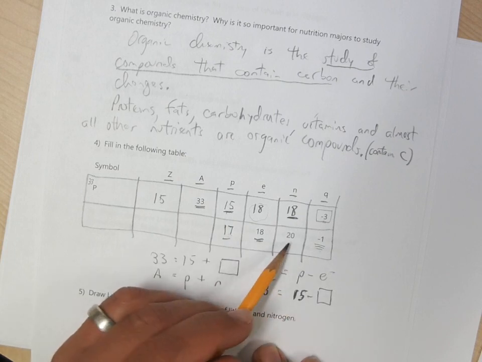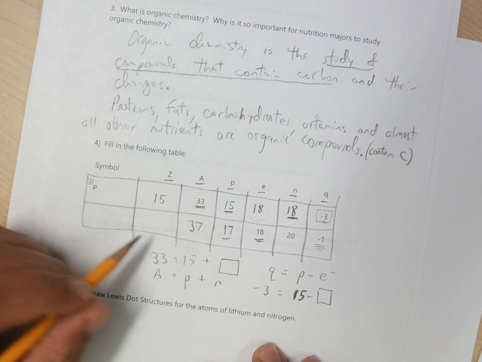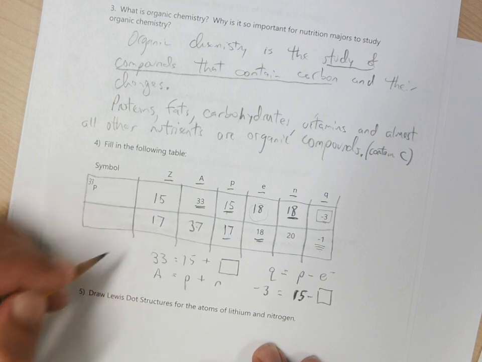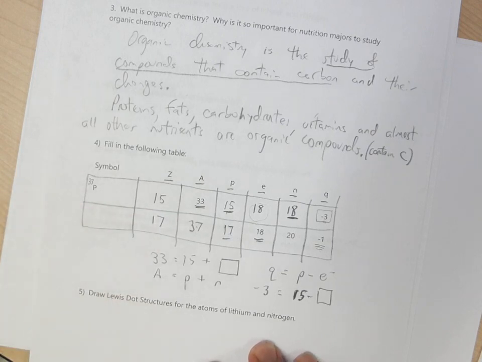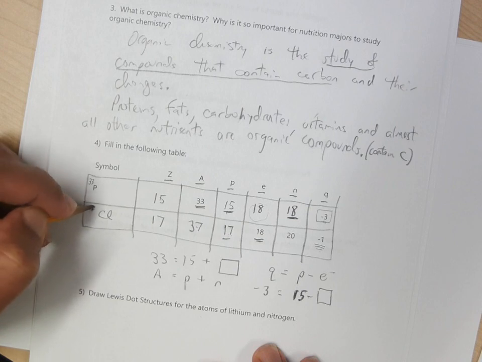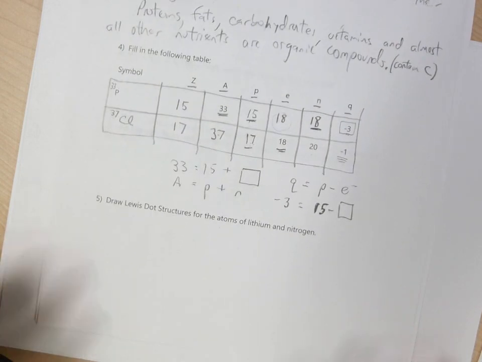Then neutrons plus protons is the mass number, 37. And then the number of protons is the atomic number, and gives us that chlorine is number 17, and it's the chlorine-37 isotope. So, ta-da! Number 4 is done. We're about 7 minutes and 48 seconds into this. So, nice and smooth if you know what you're doing, not too difficult.